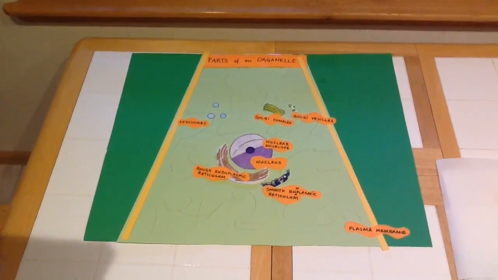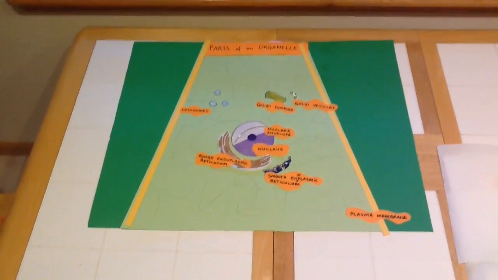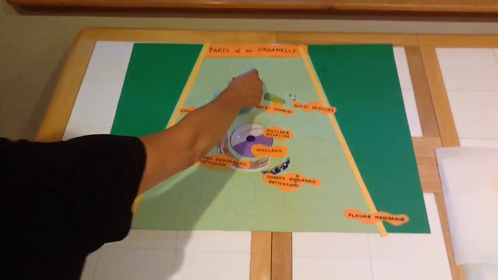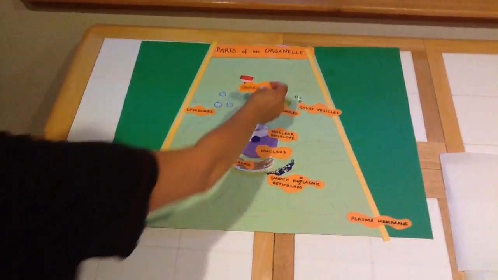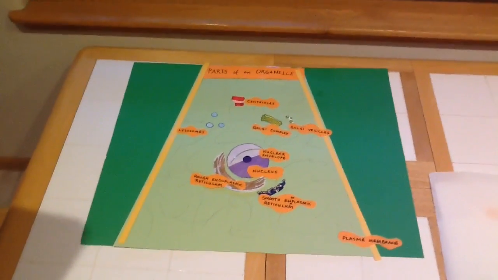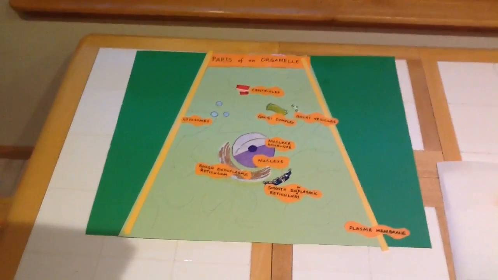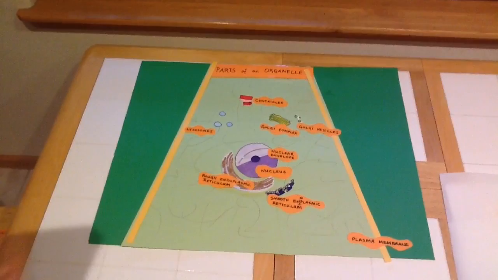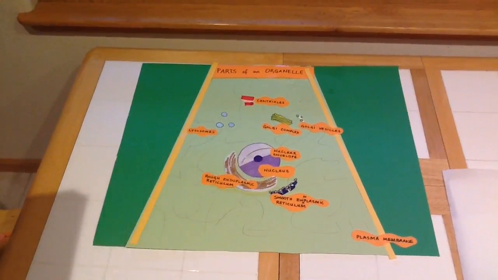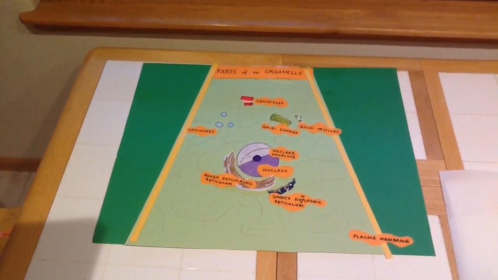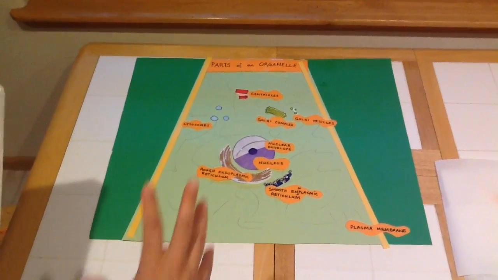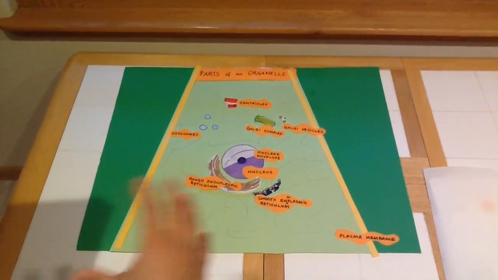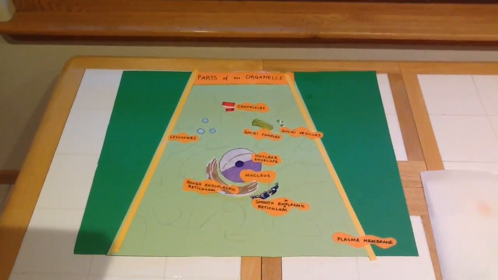Okay? And then the next one, we just have a few more. These are all called centrioles. Centrioles are short cylindrical assemblies of microtubules. See how they have long tubes? And they're used in all of cell division. In other words, when a cell wants to make another cell and divide, the centrioles are used, okay?